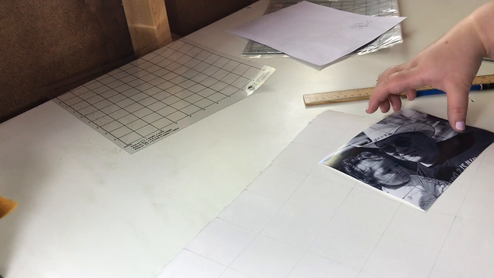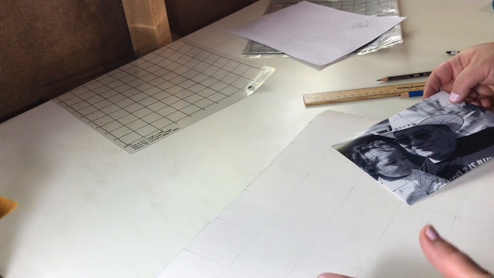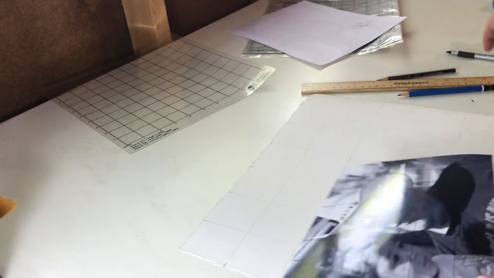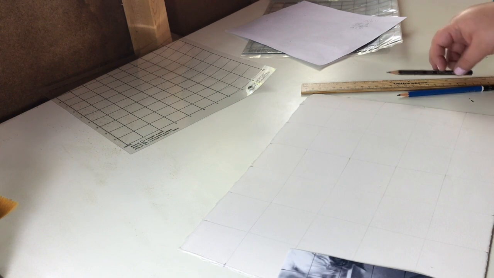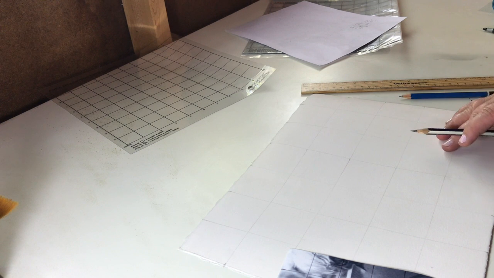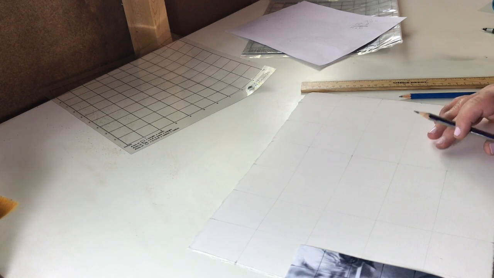Okay, so you've done your grid, right? You've done your grid on your paper and you've done your grid on your photograph, right? So now's the time to start drawing. So you get yourself a pencil, and this first thing you're going to be drawing very lightly, right?